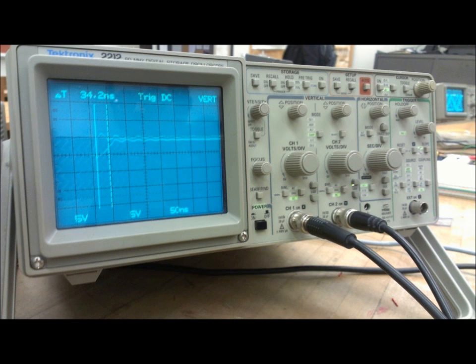Here's a graph of our oscilloscope. Here you can see our time delay, the time that it takes for our output to catch up to the input value. And on the upper left-hand corner, you can see 34.2 nanoseconds is our time delay.